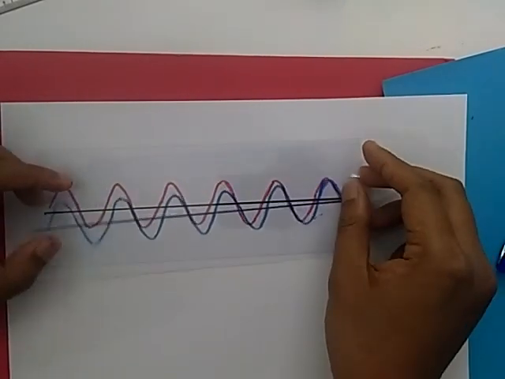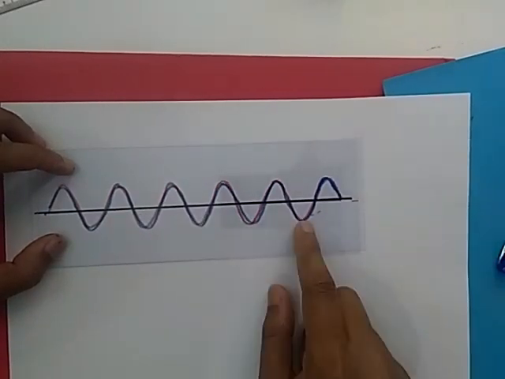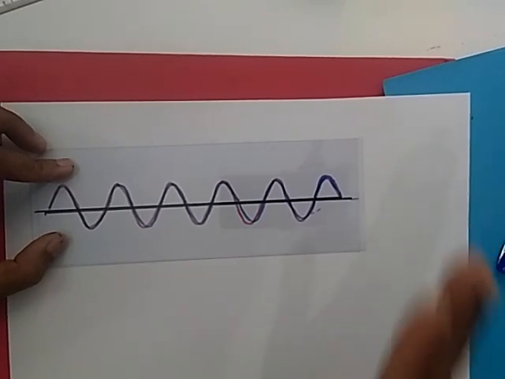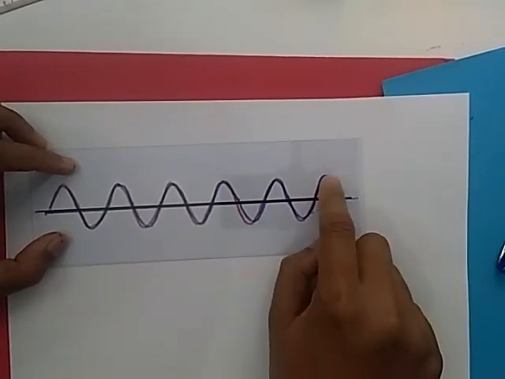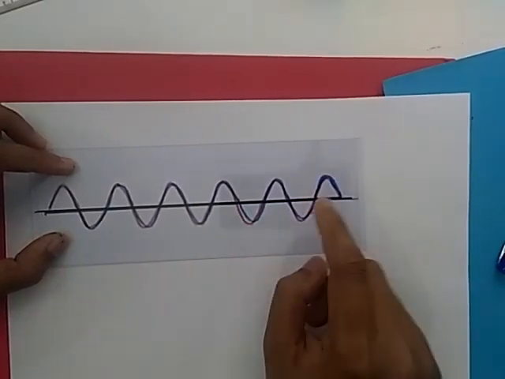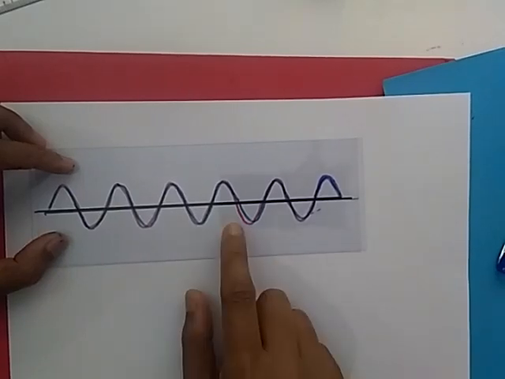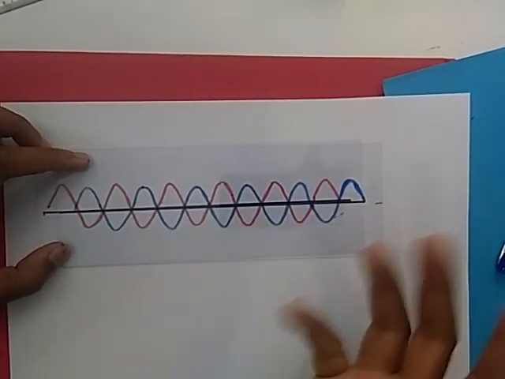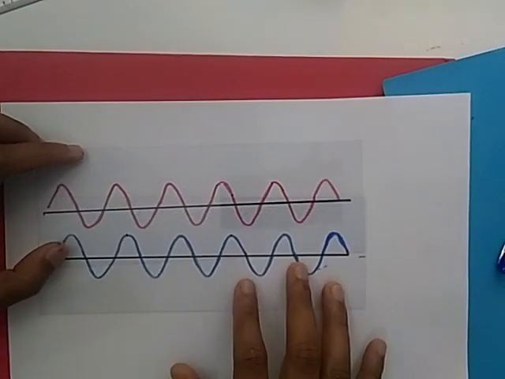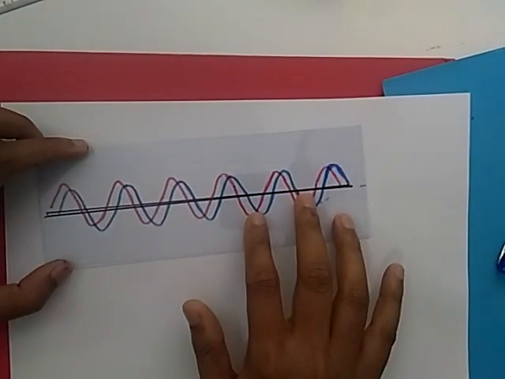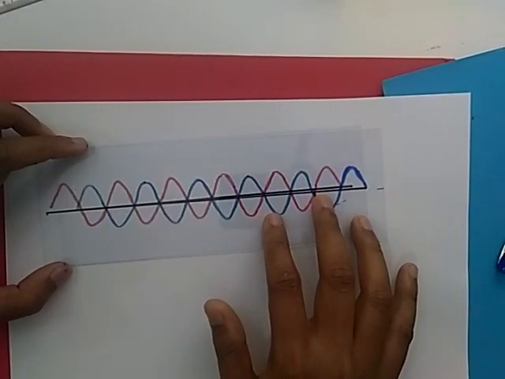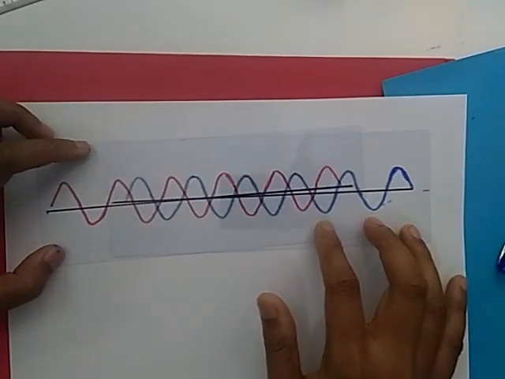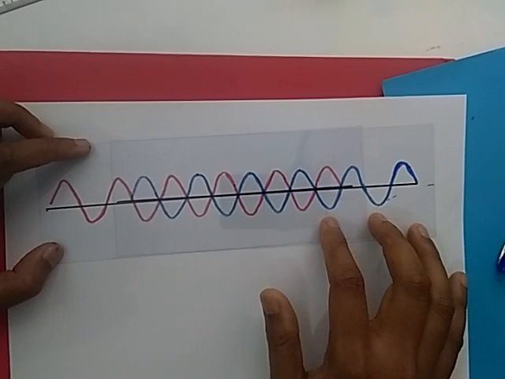Mari kita tengok dalam kes in phase. Apabila keadaan ini berlaku, maka berlakunya constructive interference, yang mana peak bertemu peak. So, akan berlaku constructive interference. Tetapi, dalam kes yang sama, dia masih lagi in phase, tapi dia boleh jadi destructive, constructive dan destructive semula.